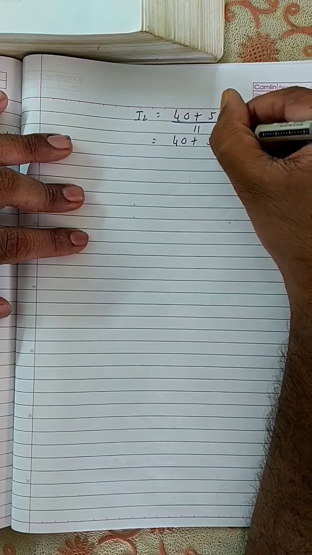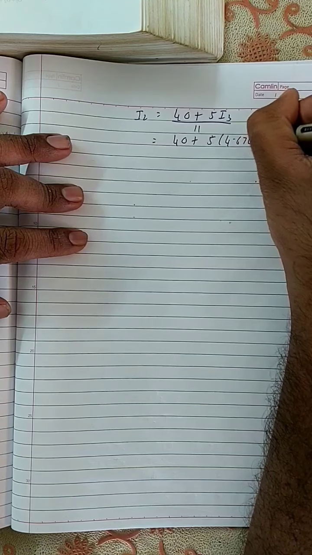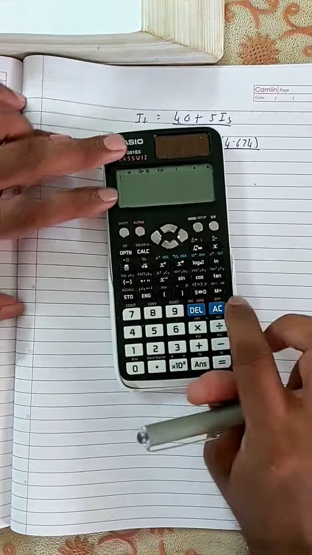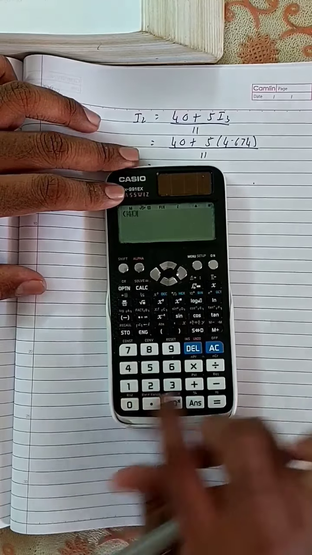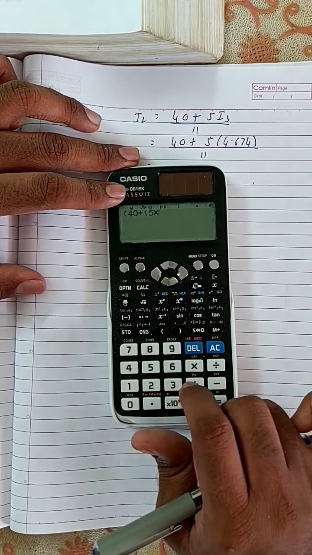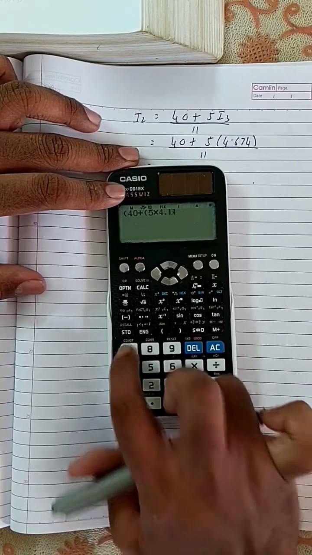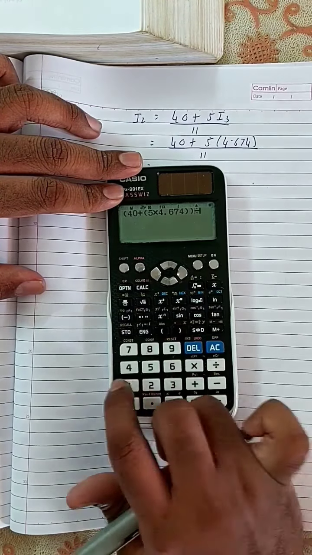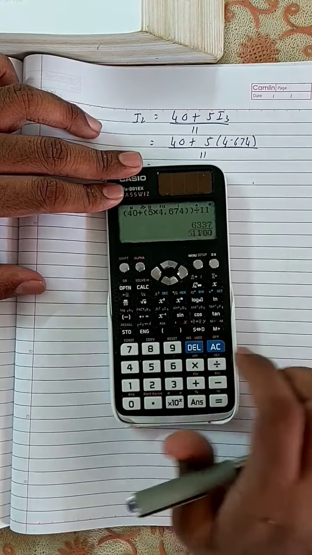So 5 into 4.674, in brackets, divided by 11, and you will get the answer as 5.761. So I2 is equal to 5.761 amperes. Now I know the value of I2 and I3.